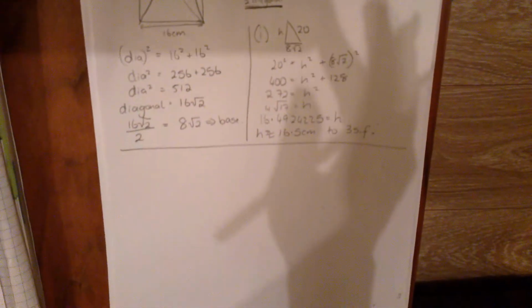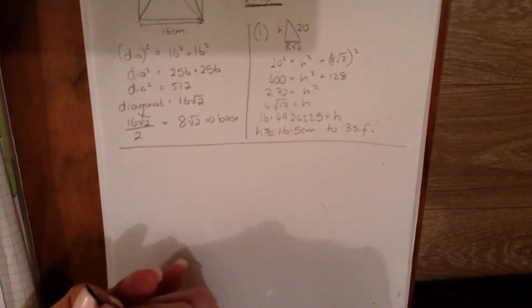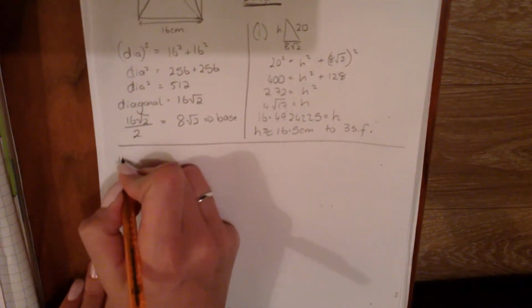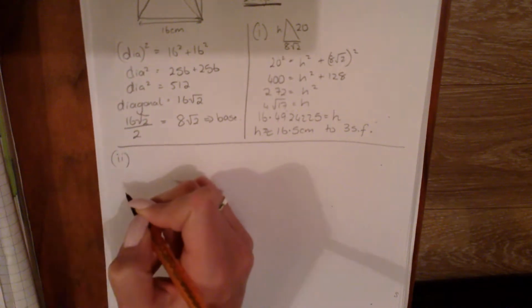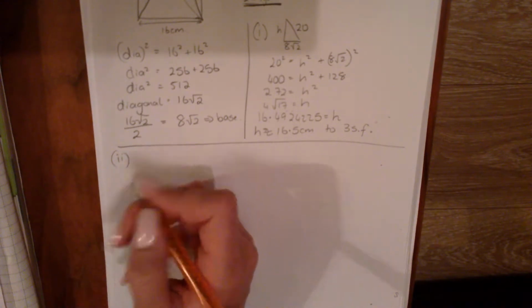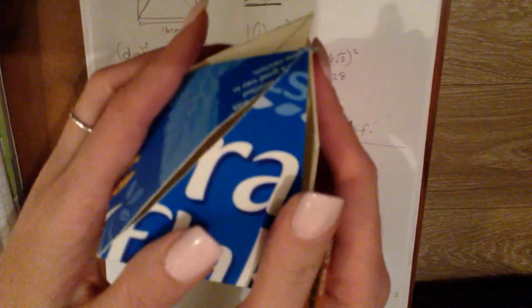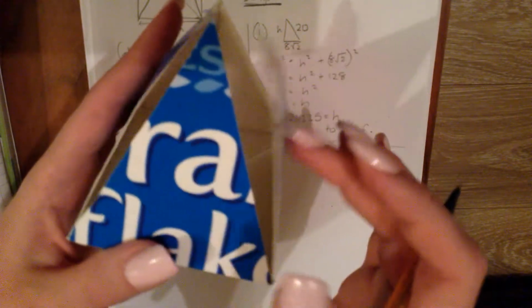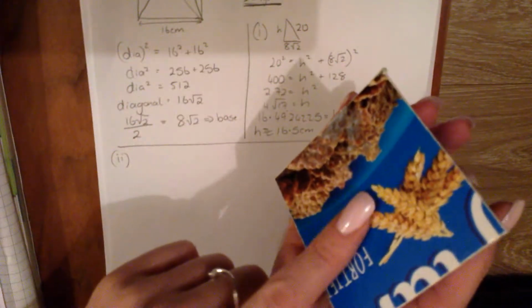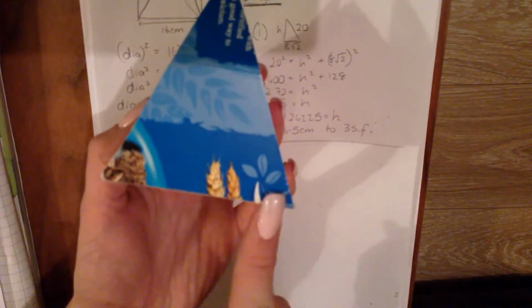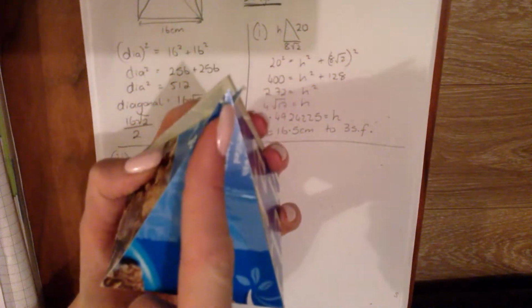So then part 2 of this question, they ask us to work out the surface area of our pyramid. So just to remind ourselves, our surface area of this pyramid will be 1, 2, 3, 4 triangles and 1 base. So for the area of a triangle, I'm going to need the base, which I know, and I'm going to need the perpendicular height.